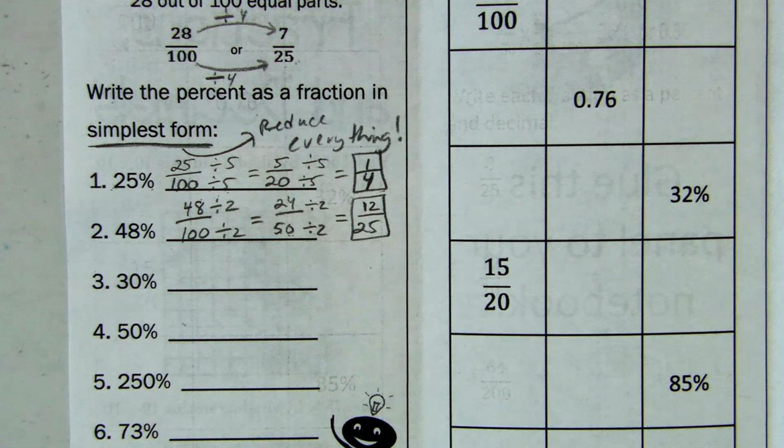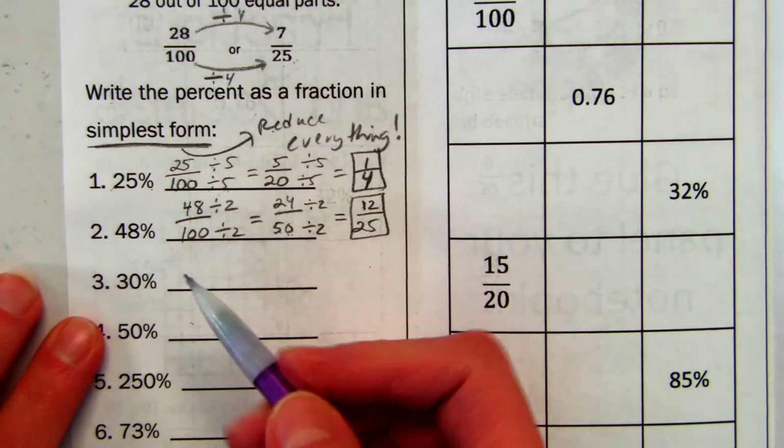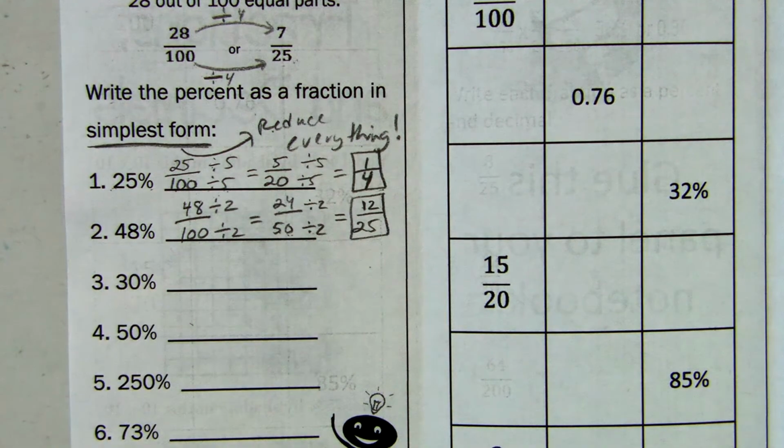All right, so let's look at the next one. So one of you guys tell me, how do I start number 3? We're writing a fraction equivalent to 30%. Okay, Priya just did a whole lot. Somebody else help me out. Let's see who's awake.